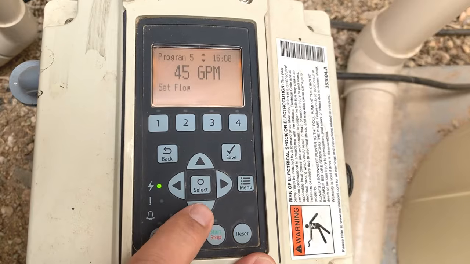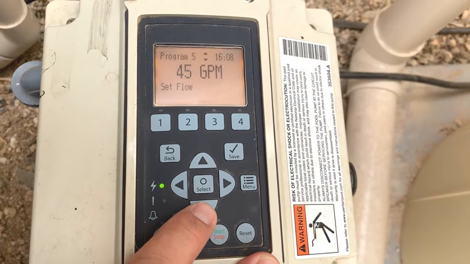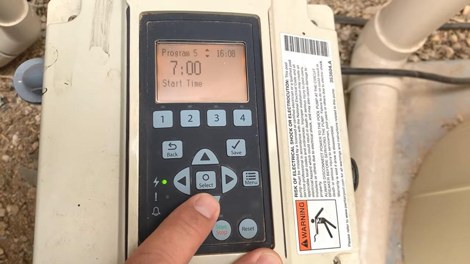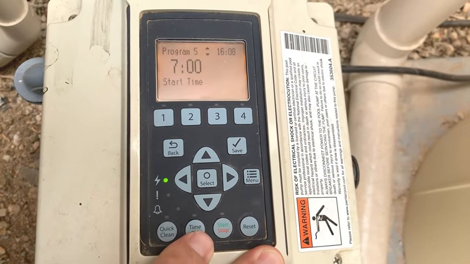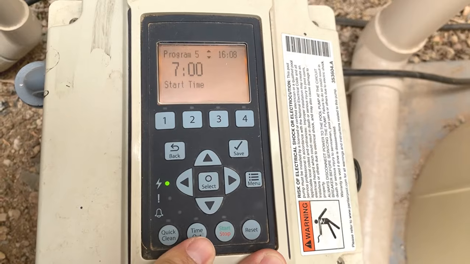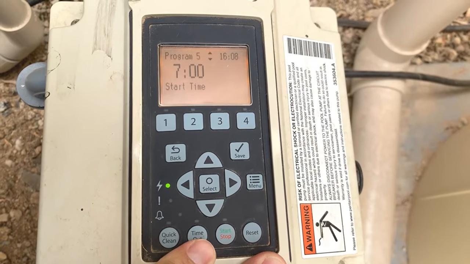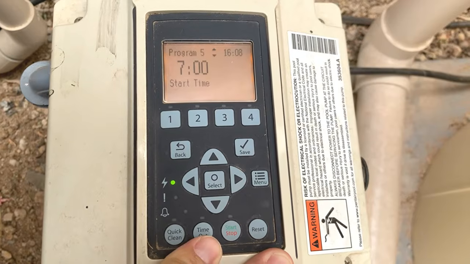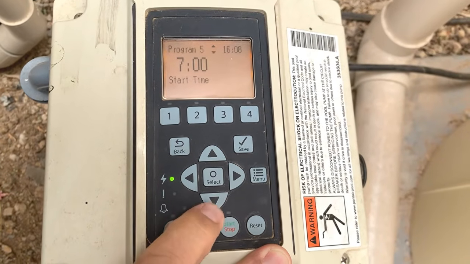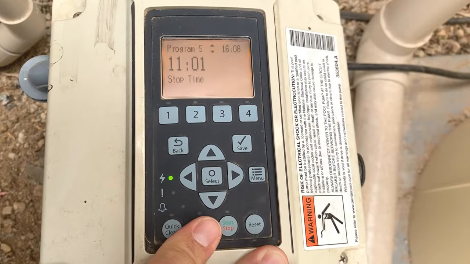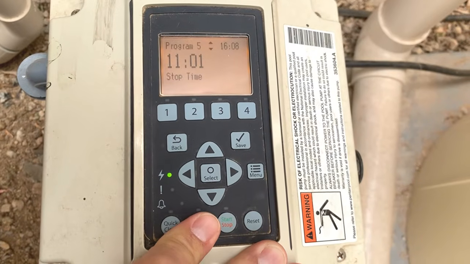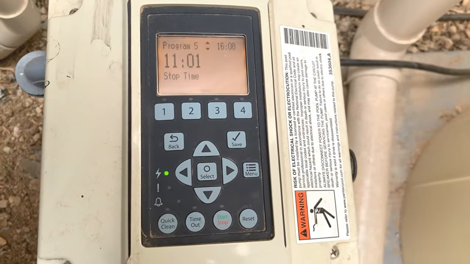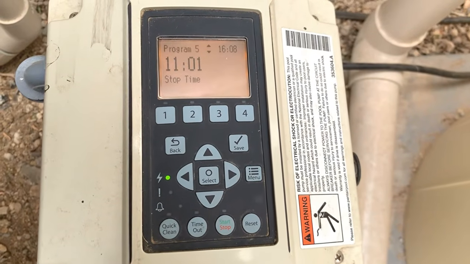So now that we've set what we're going to consider our high speed, which is what runs the cleaner, we want to tell it what times we want it to run. For myself, I like to start mine in the morning, so when I wake up, or before I leave the house, I can see that the vacuum is actually going around and doing what it should be doing for the day. So this is set at 7 in the morning to start, and 11 in the morning or early afternoon to stop. That gives me 4 hours of cleaning time.